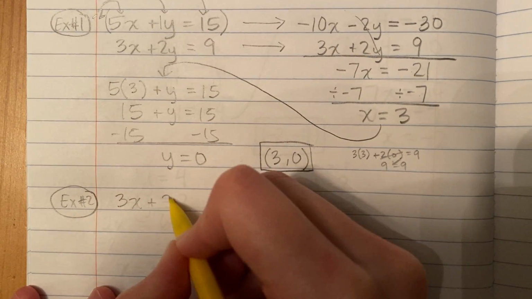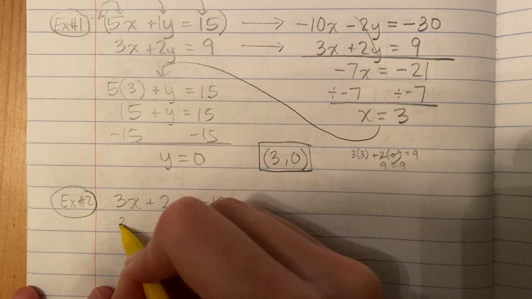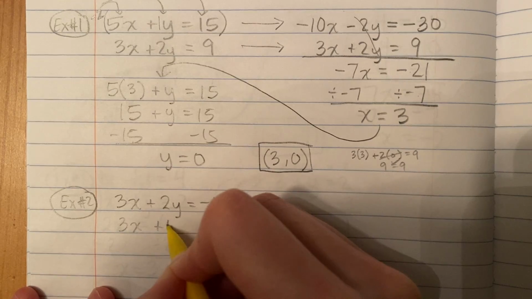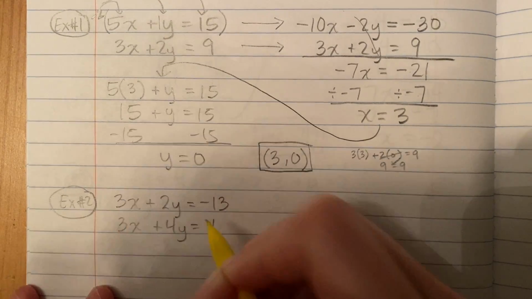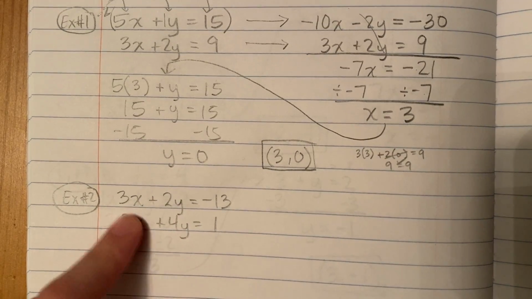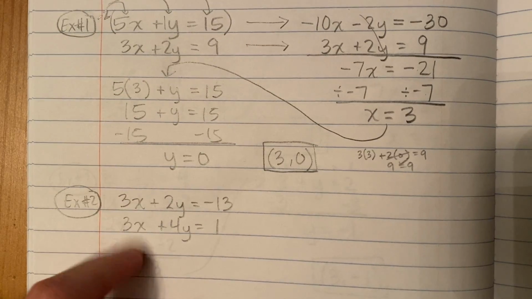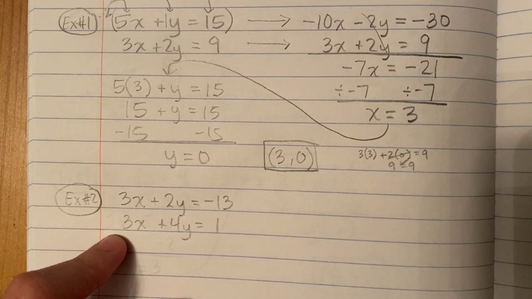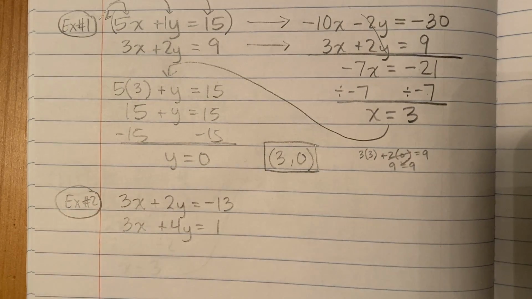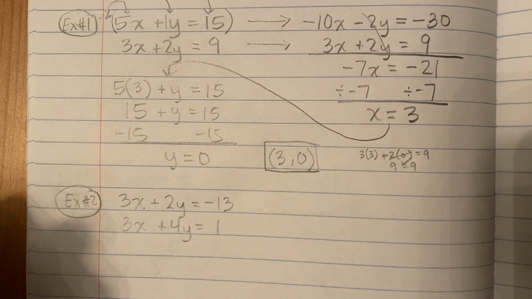3x plus 2y equals negative 13. 3x plus 4y equals 1. Okay, let's take a look at this one. So here you might think, but look, I should just add these together. They'll eliminate. No, they won't. 3 plus 3 is 6, right? What I need is 3 plus negative 3 if I want them to eliminate, right?